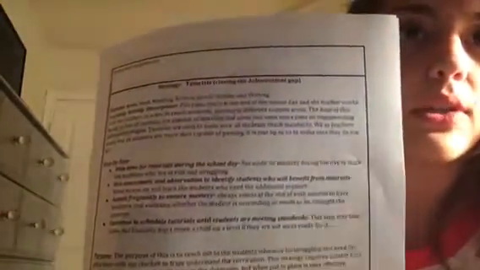The second one I want to touch base on with you is the tutorial strategy. In parentheses, I put closing the achievement gap. So that's the overall goal that you want to take with tutorial strategy.